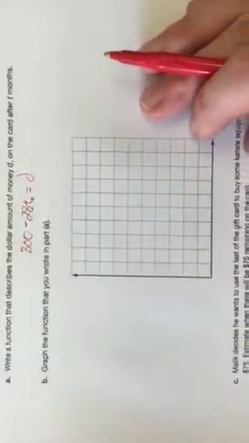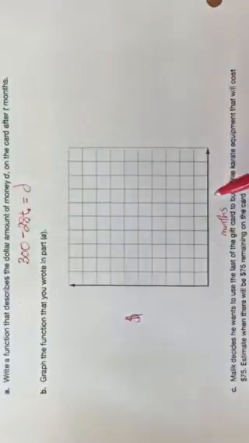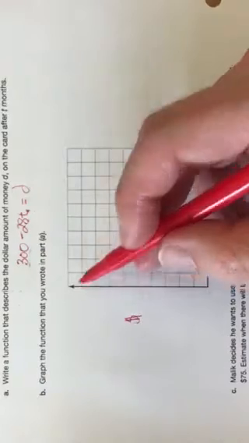Now we need to graph this. So when you're graphing here, they don't have anything labeled for us. So we need to choose some values and we need to label our axes. So we're going to put months down here and we're going to put dollars right here, right? And we know that our starting value is 300, so we better get all the way up to 300.